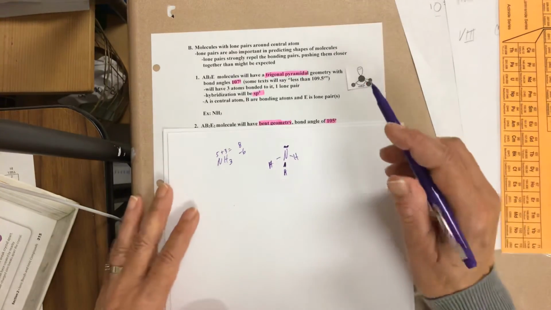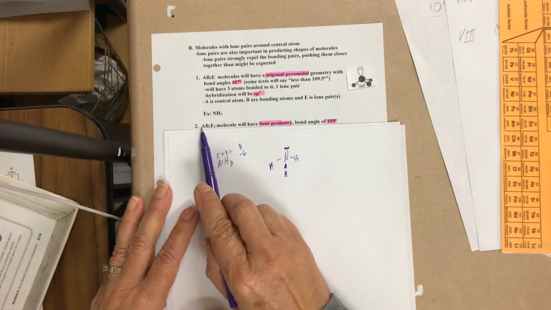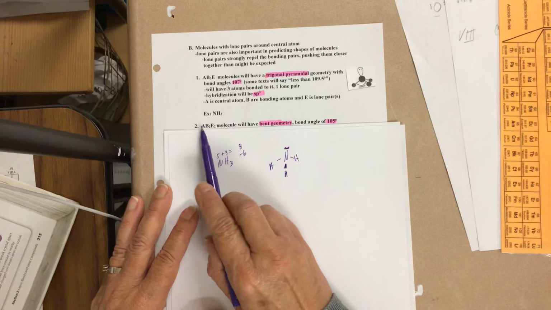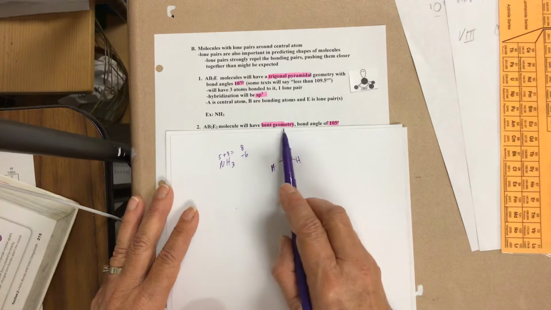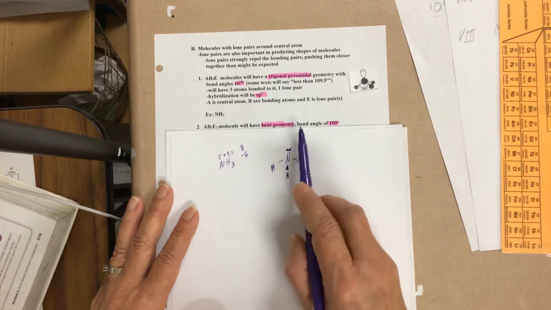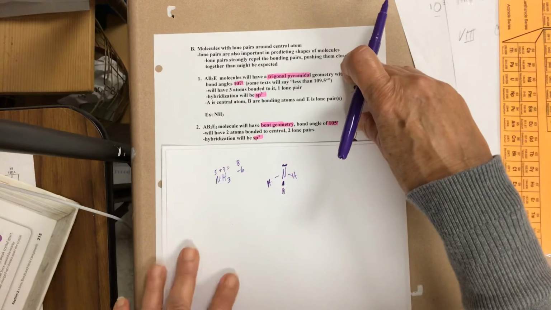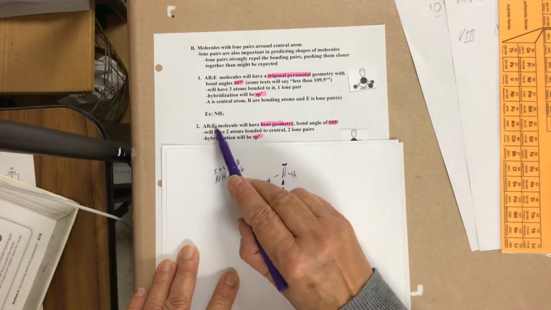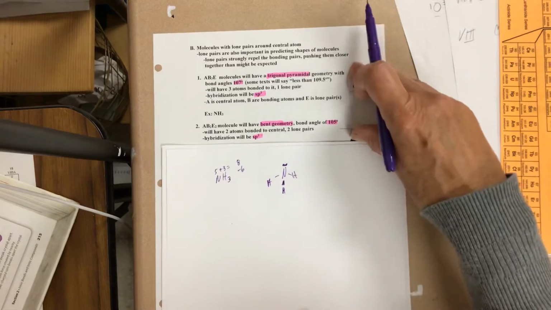Okay, next up is AB2E2. This indicates that we're going to have 2 atoms bonded to our central atom, and 2 lone pairs on our central atom. AB2E2 molecules will have a bent geometry. Some people will say V-shaped. Your bond angle is 105. Your hybridization is going to be sp3. Since you've got 2 atoms and 2 lone pairs, that gives you 4 things around it.